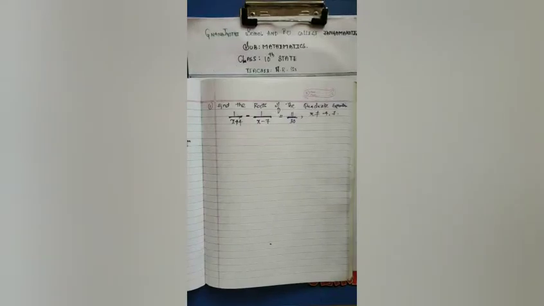In the previous class we were discussing quadratic equations, right? An equation of the form ax square plus bx plus c equals 0, where a is not equal to 0 for all a, b, c belonging to real numbers, is a quadratic equation. The standard form of a quadratic equation is ax square plus bx plus c equals 0, where a is not equal to 0 for all a, b, c belonging to real numbers.